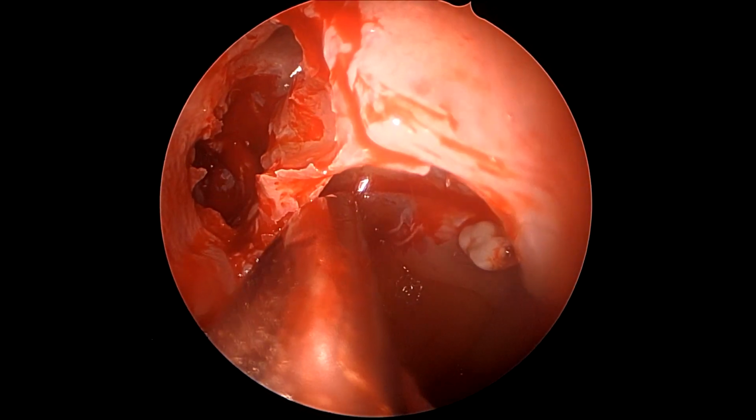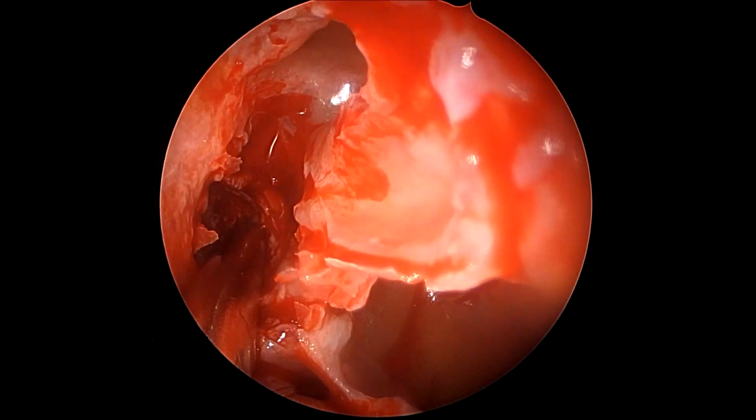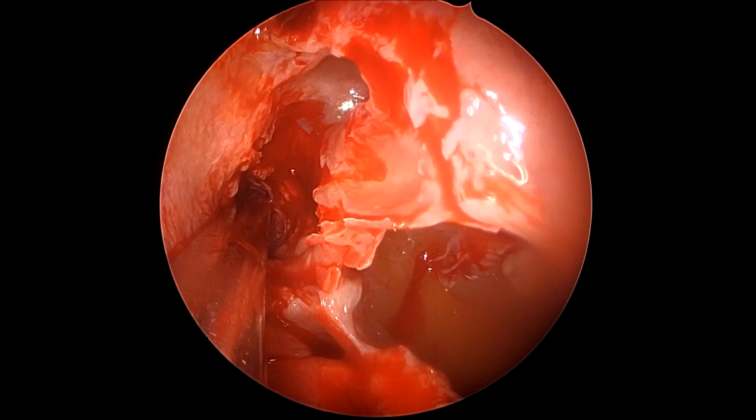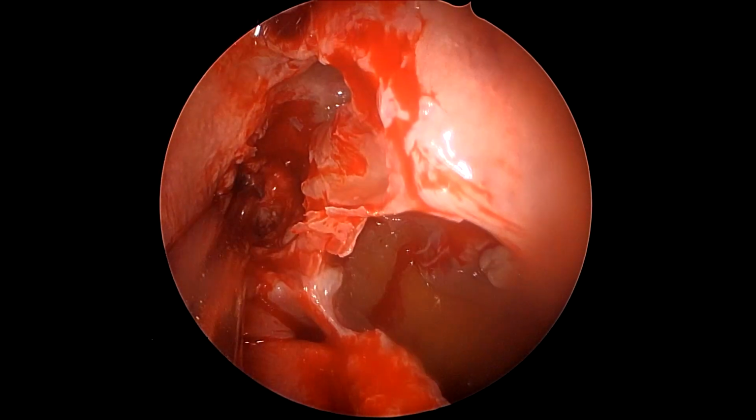This is the level of the transitional antrostomy ridge, the one that transitions between the vertical and the horizontal, and slightly above it, a fraction of a millimeter, is the horizontal antrostomy ridge, which is approximately at the same level as the sphenoid ostium.